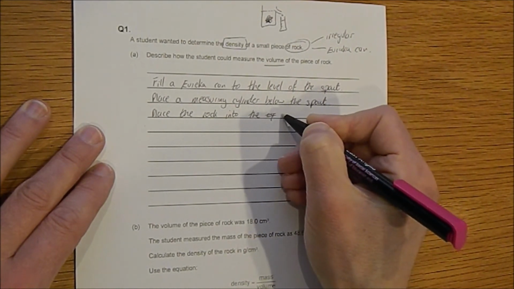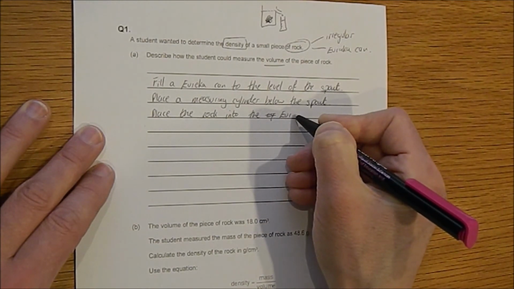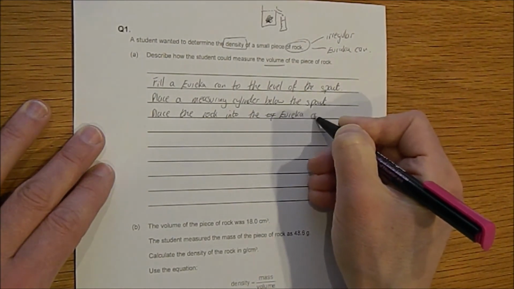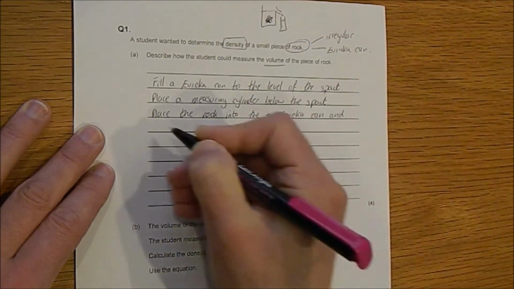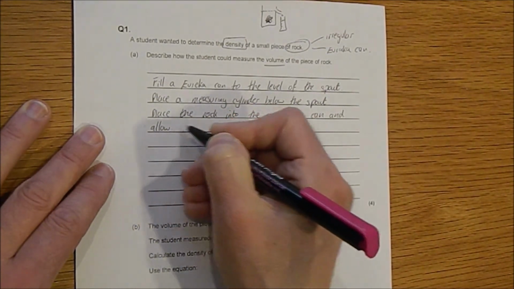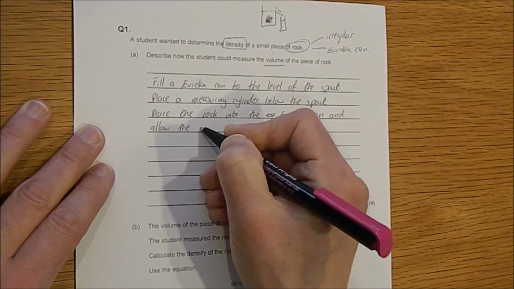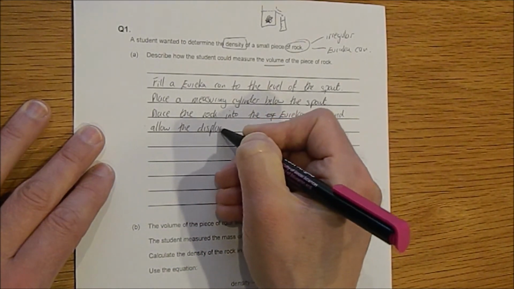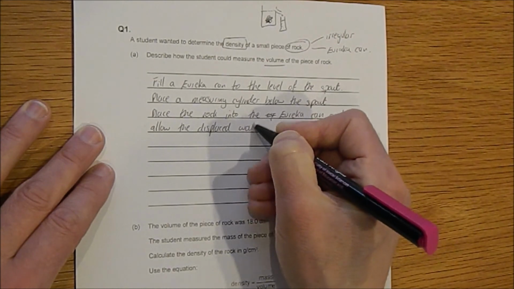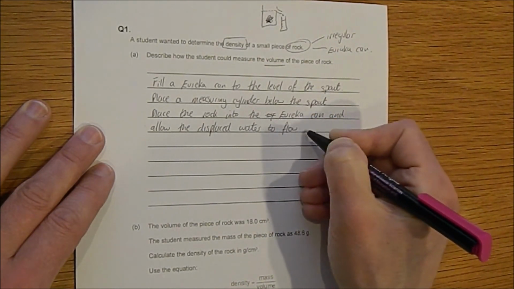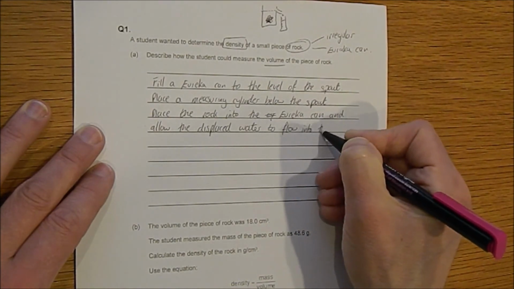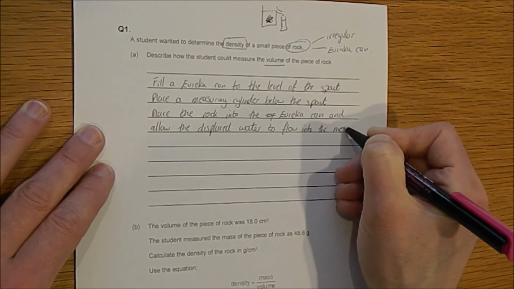Into the Eureka can, and allow the displaced water to flow into the measuring cylinder.